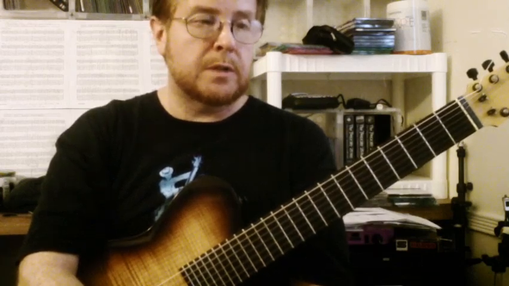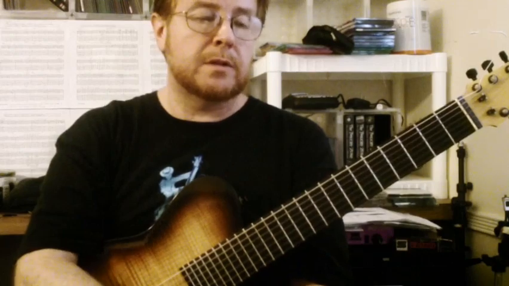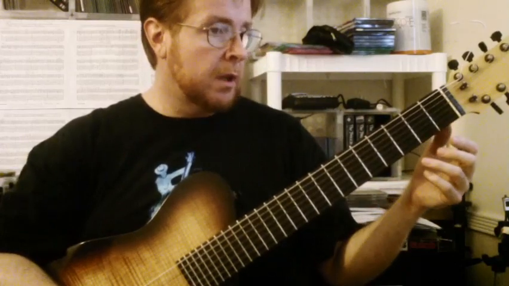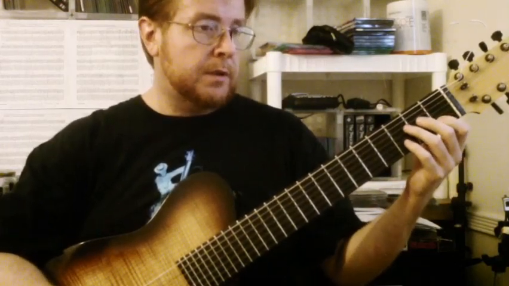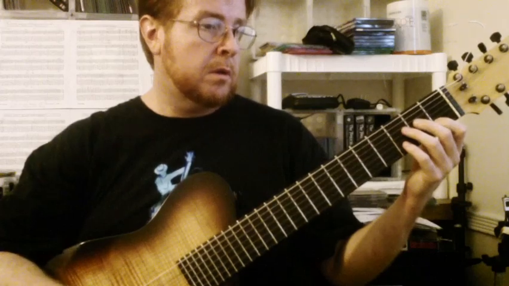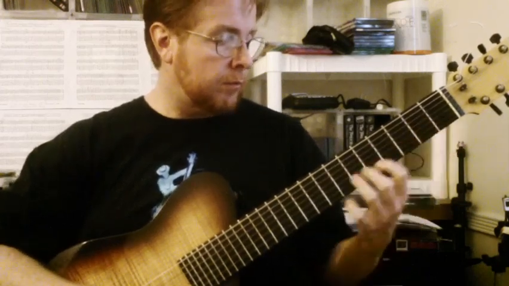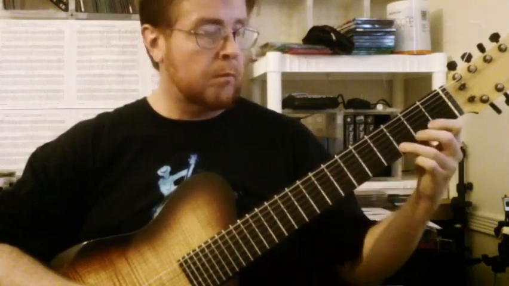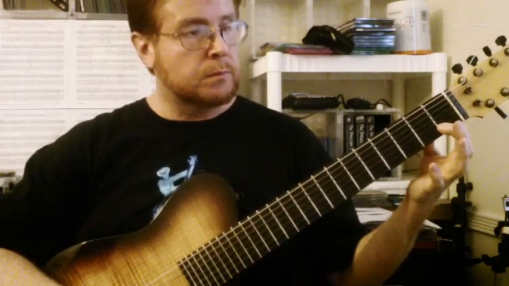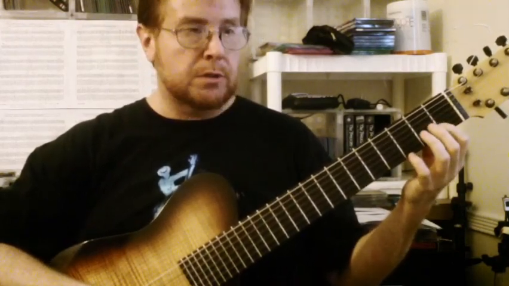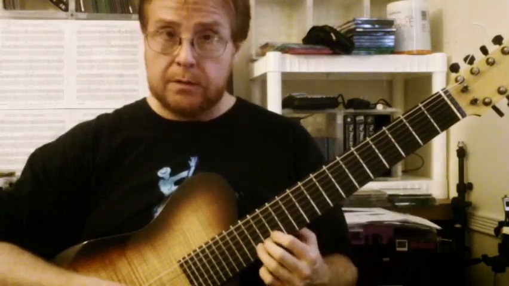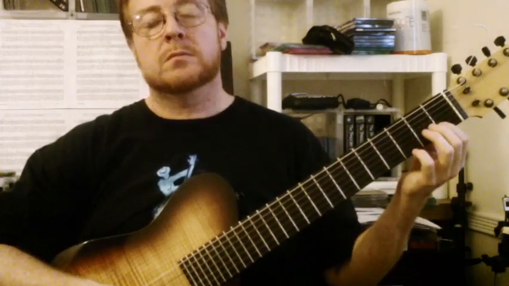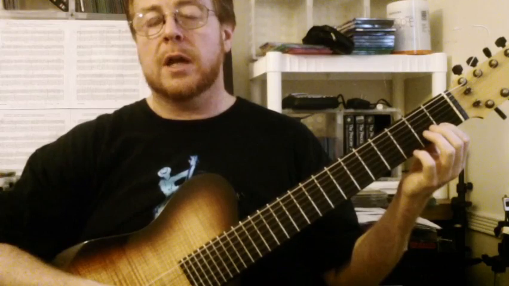But for a very simple beginning example of chromaticism, let's just take C major, and I'm just going to go up the second string. I'm going to play a C major scale going up a single string, the second string, up to the 9th, D. And what I'm going to do is put a leading tone in front of each diatonic scale note.